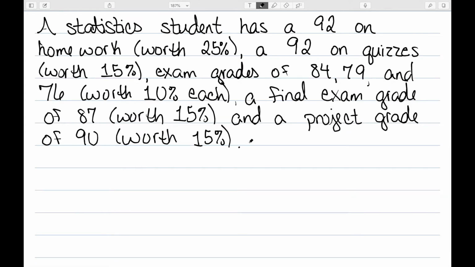Let's suppose I have a statistics student that has a 92 on homework that's worth 25%, a 92 on quizzes that are worth 15%, exam grades of 84, 79, and 76, worth 10% each, a final exam grade of 87, worth 15%, and a project grade of 90, worth 15%. I want to know, what is this student's grade in the class?